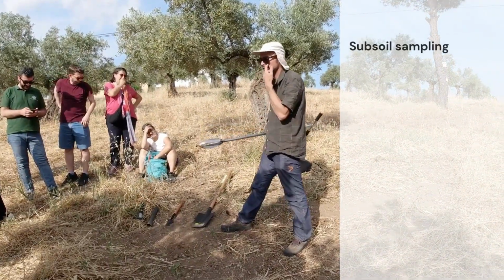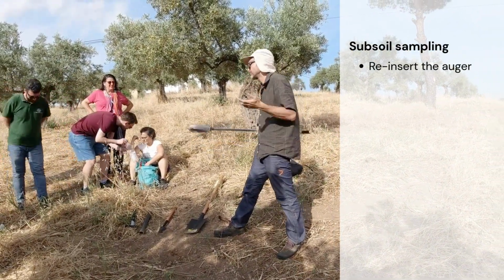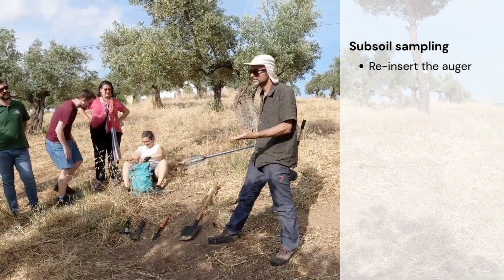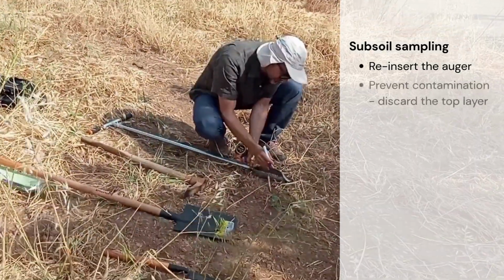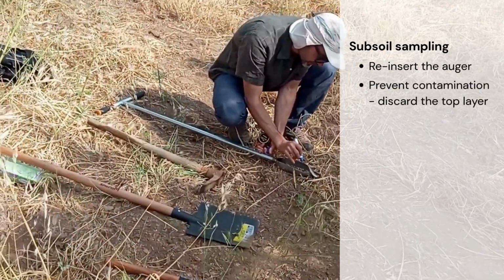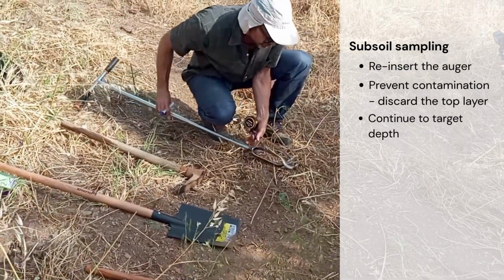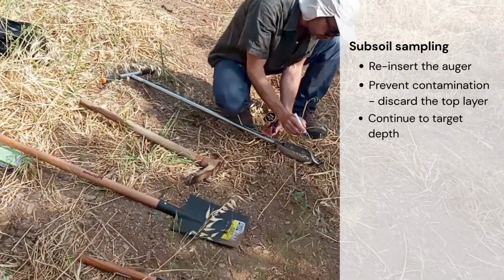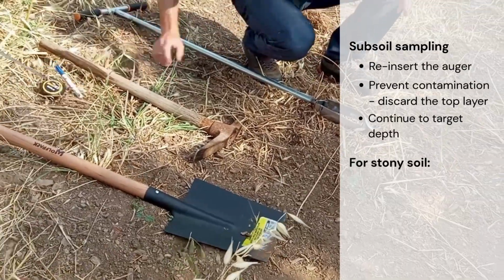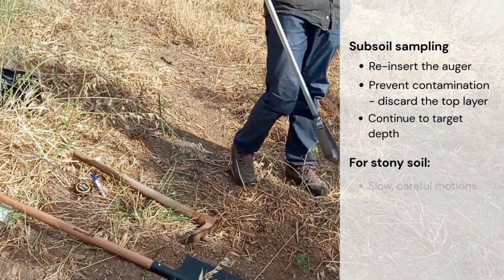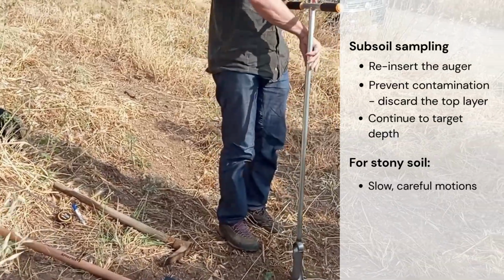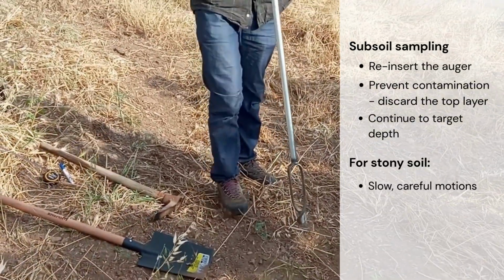For the subsoil, reinsert the auger and carefully advance below 10 centimeters toward the target depth. Prevent contamination from topsoil by discarding the upper 1/3 of each auger pull before you keep the subsoil. Repeat as needed to reach the required depth interval. If the soil is stony or very compact, proceed slowly to avoid slanting the auger. Maintain it vertical to preserve a clean profile.